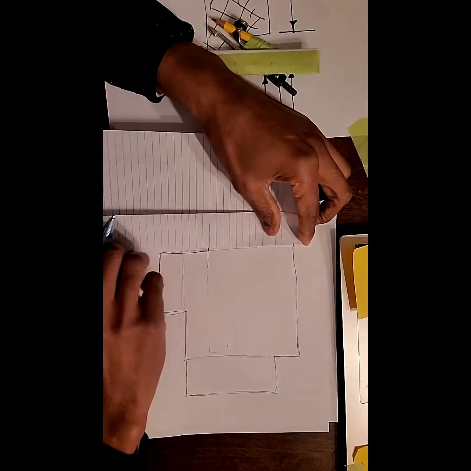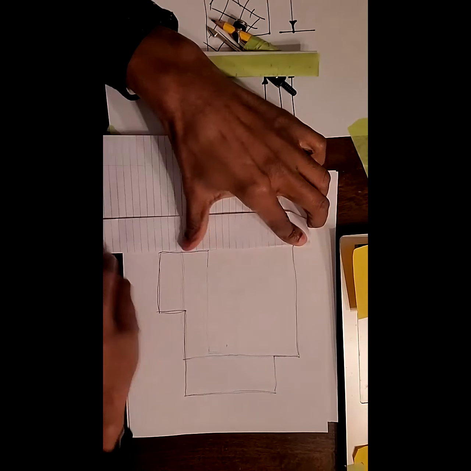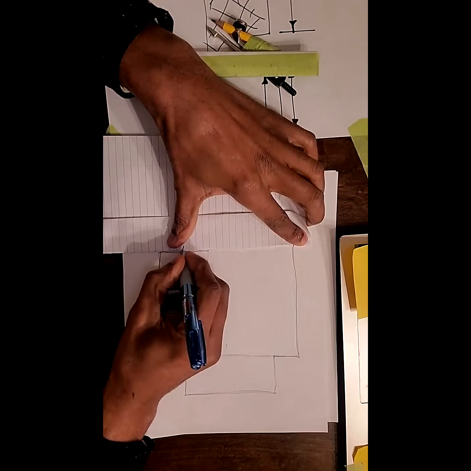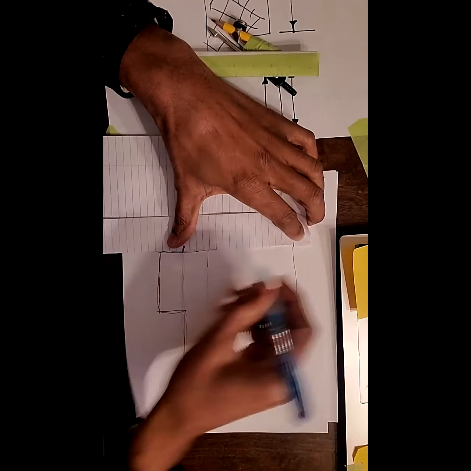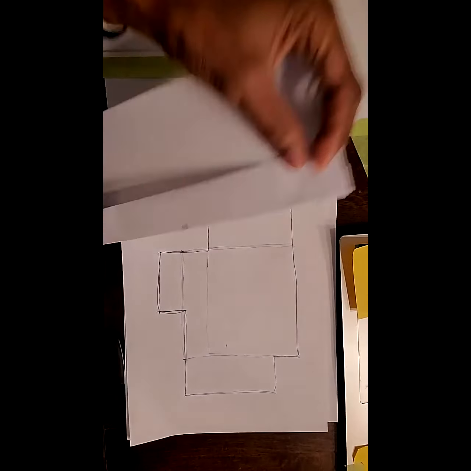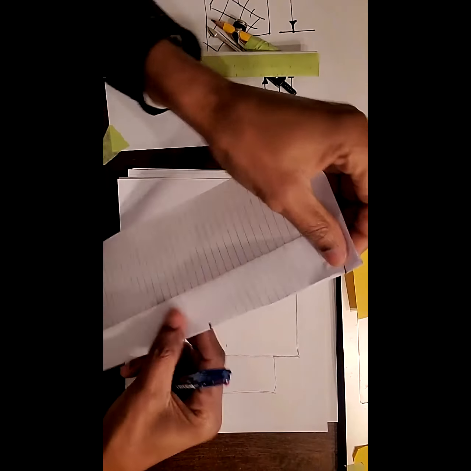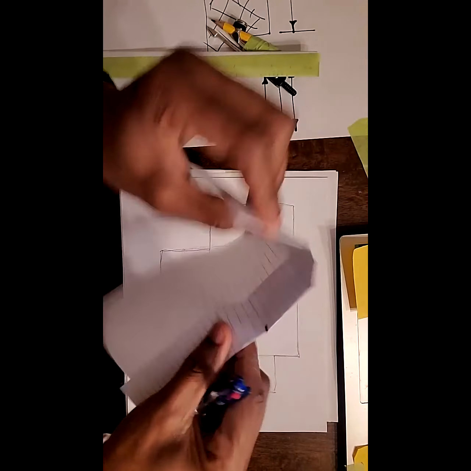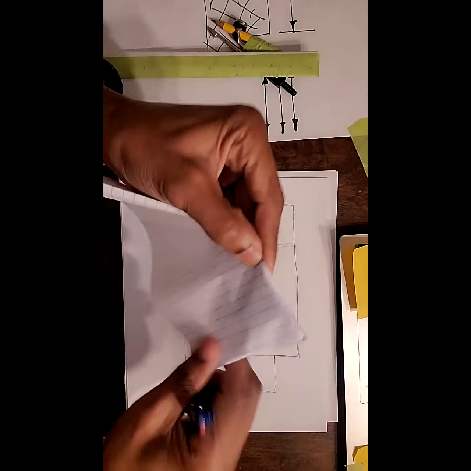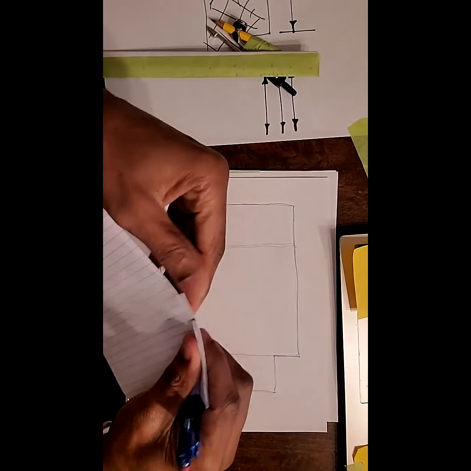So I grab a piece of paper and mark off this distance right there. Then I fold the paper at both of the marks and create a crease on the paper. Create a crease right here.